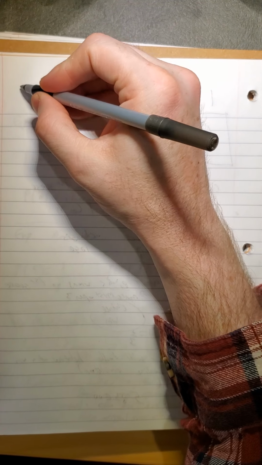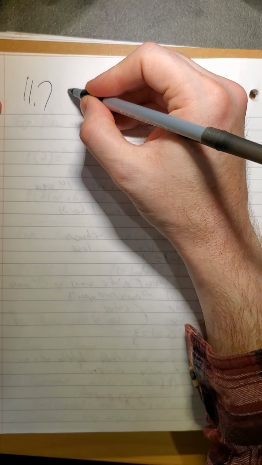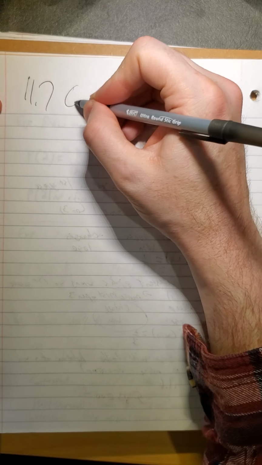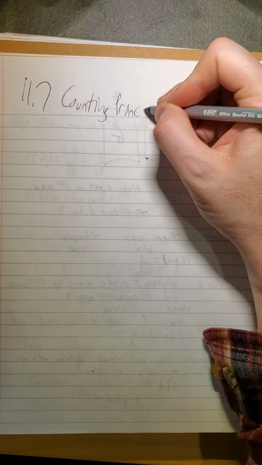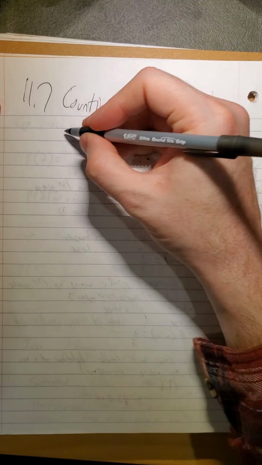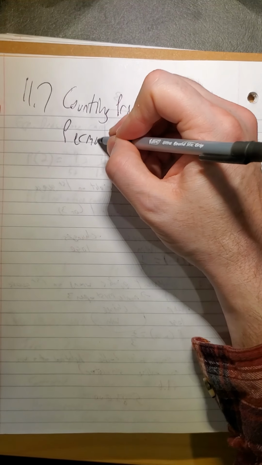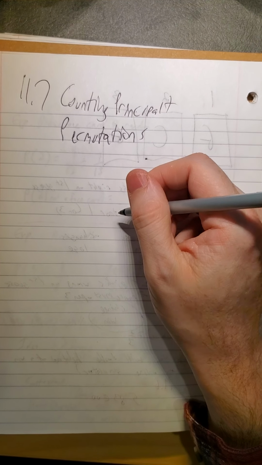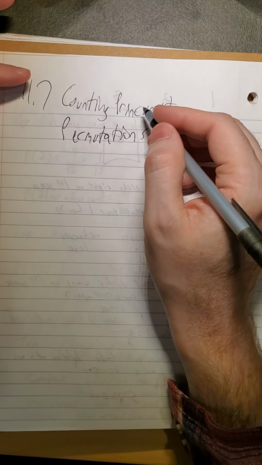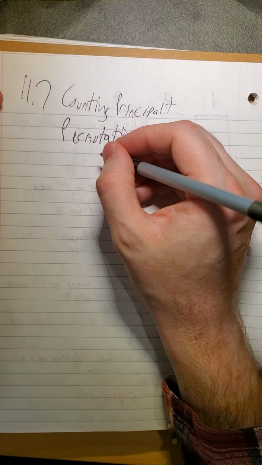Hello and welcome back. In 11.7, we get to work with the counting principle and permutations. So we've already seen the counting principle. We just sort of expand on it.